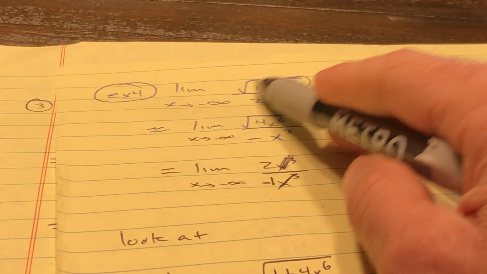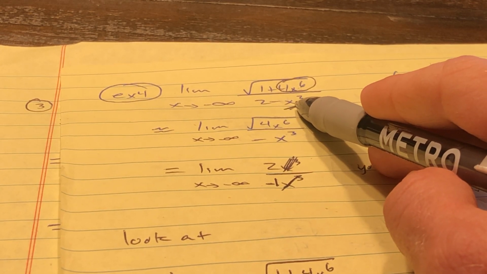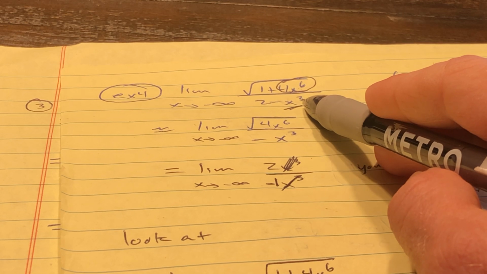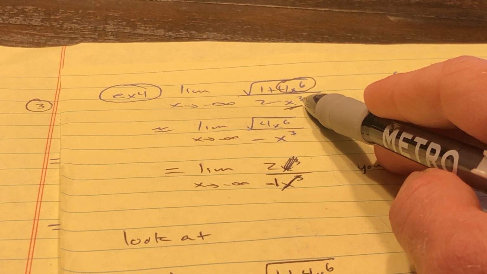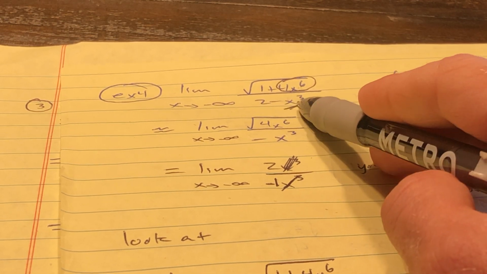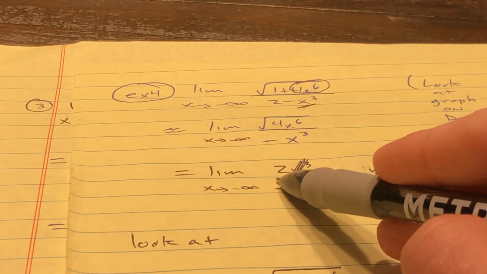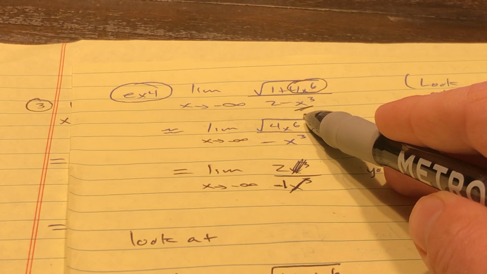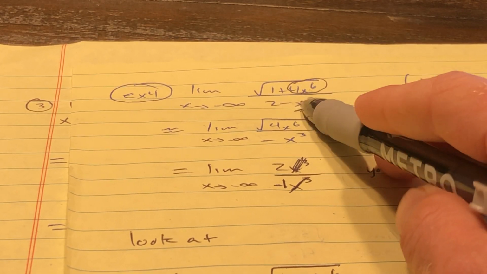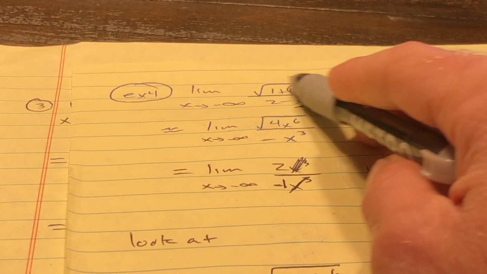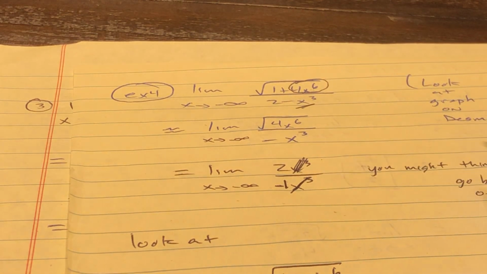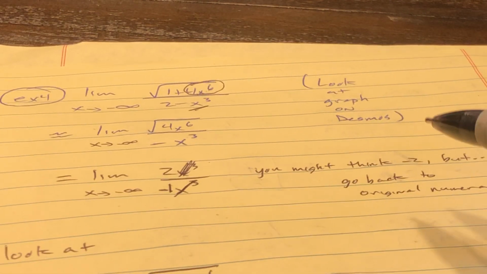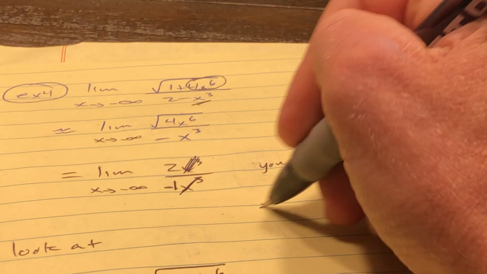So this is going to be a massive positive, right? And if you plug in a negative infinity or anything massive and you cube it, this becomes a negative, and you're subtracting a negative. So that's why this is essentially a positive. If you let x go towards negative infinity, this is going to be a massive positive number. This is going to be a massive positive number. Positive over positive means that's why we get a positive 2.